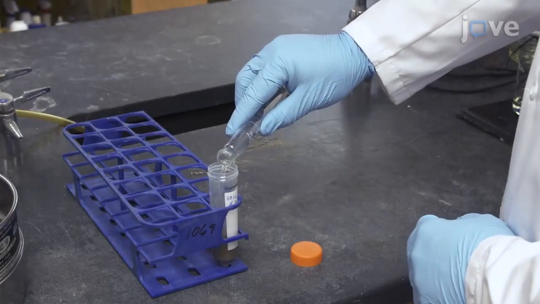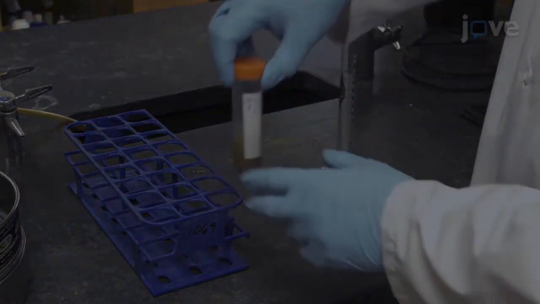Add 25 milliliters of pH 9.5 sodium hypochlorite to 4 grams of the sieved soil.